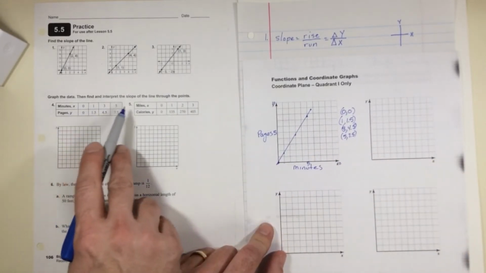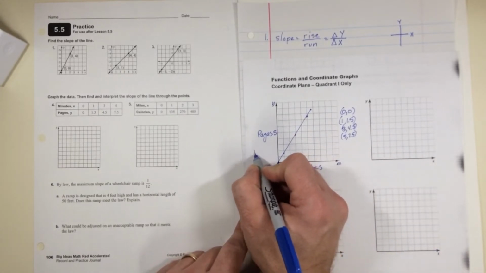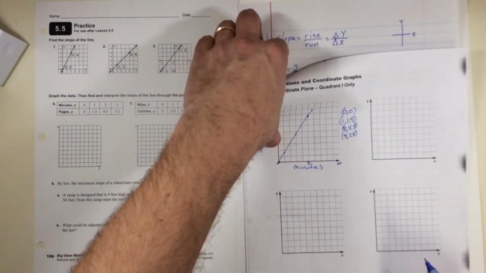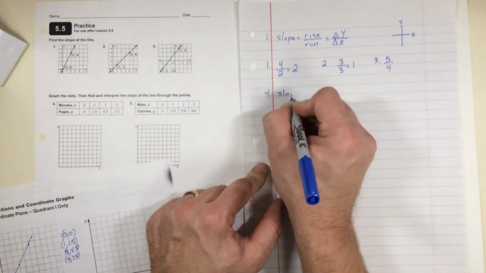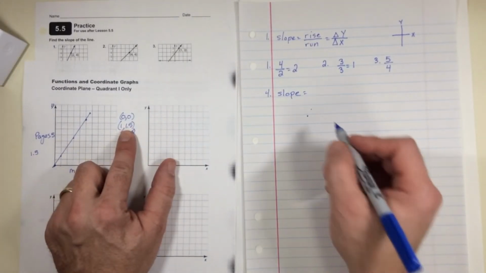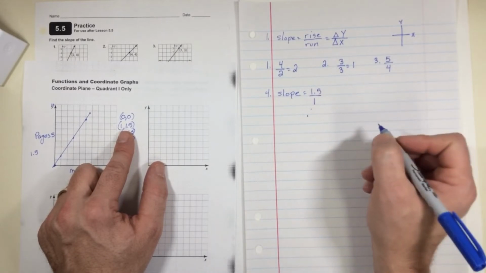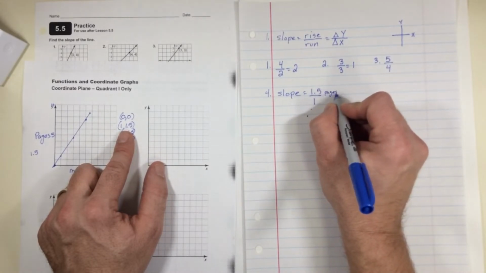So it says find and interpret the slope through the points. The slope, I'm going to put 1.5. Well, we'll put that back on our lined paper. So for number 4, slope equals, and we said it was 1.5 over 1, and that's 1.5 pages, because that's our y.